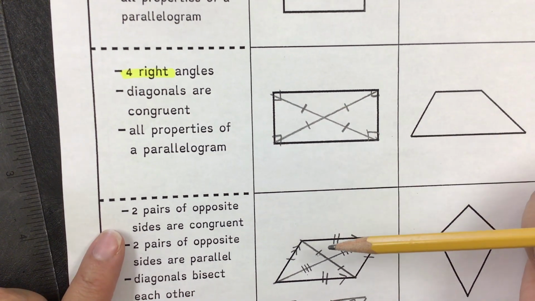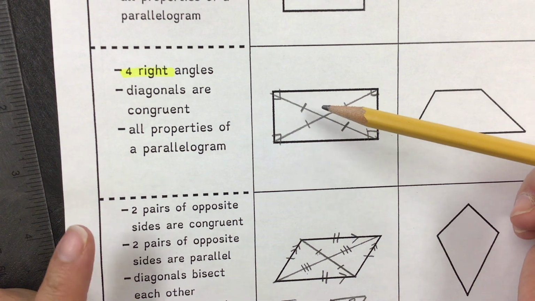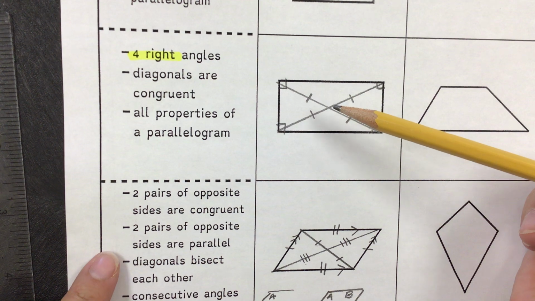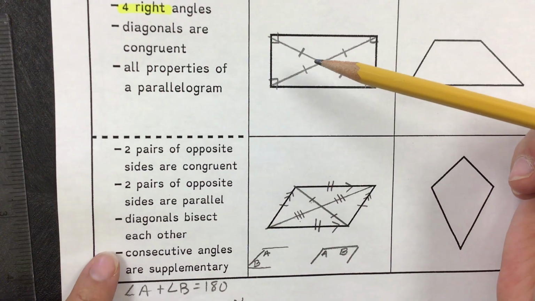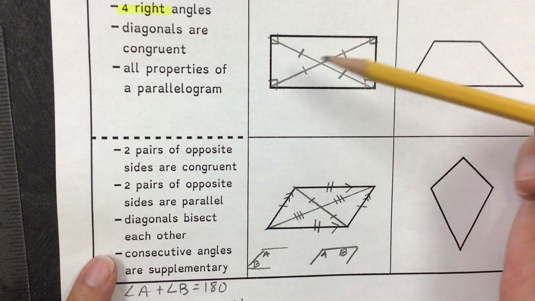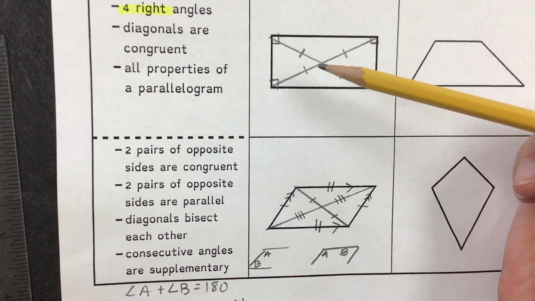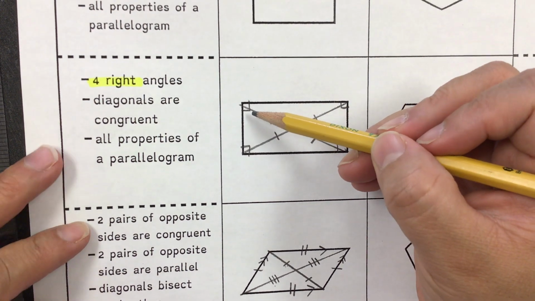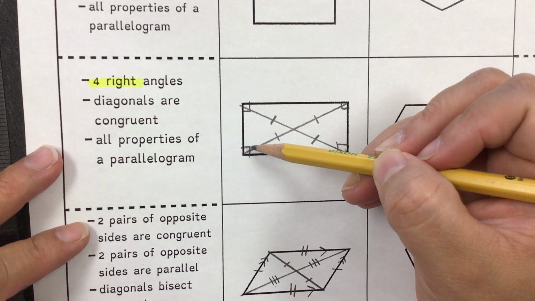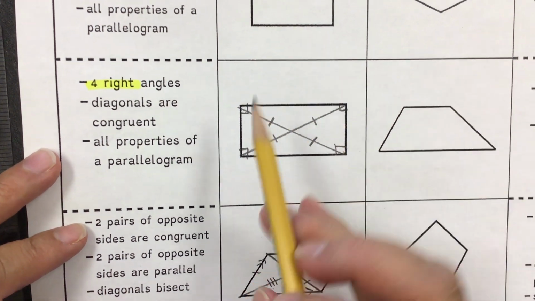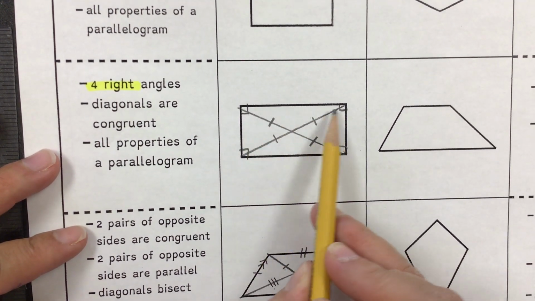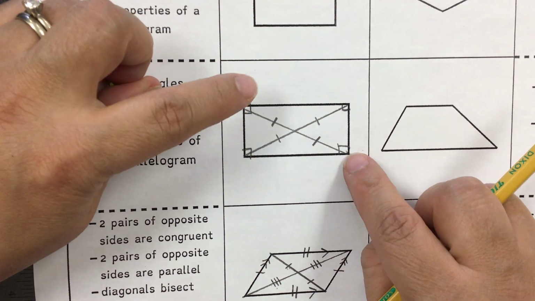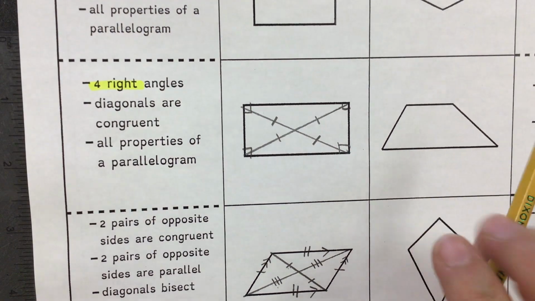So on this one, the opposite sides are congruent. On this one, the opposite sides are parallel. The diagonals bisect each other. Consecutive angles are equal to 180 for a rectangle, and opposite angles are congruent. Well, it makes sense, right? If the consecutive angles equal 180, that means this one plus this one equals 180. 90 plus 90. On this one, these are still consecutive. 90 plus 90 is still 180, and opposite angles are still equal to each other. 90 is equal to 90.